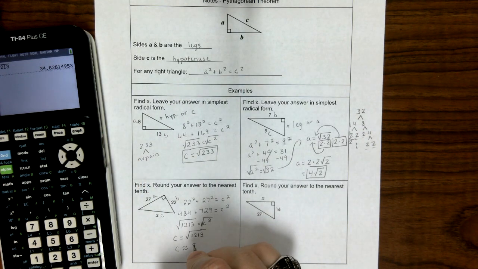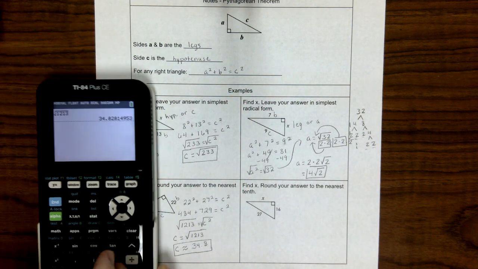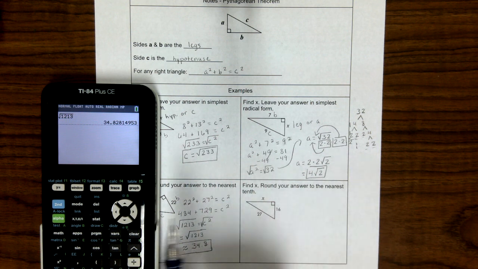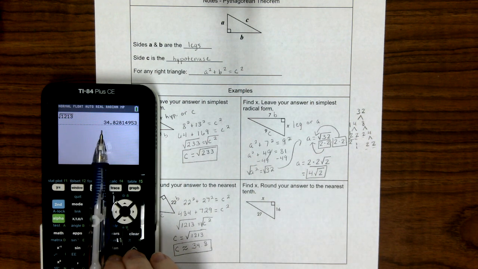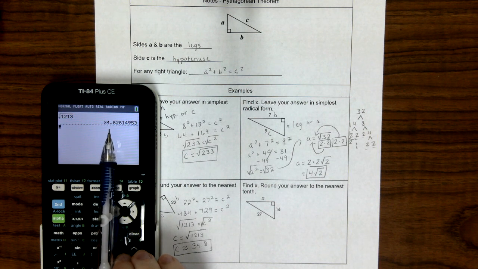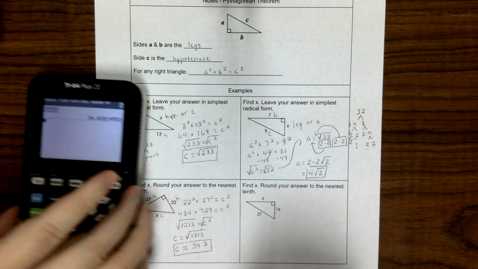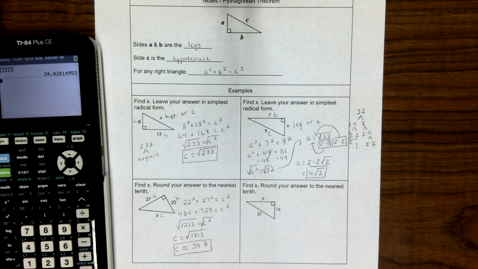So this is going to be 34.8. If you're asked to round to the nearest whole, you would look to the last digit before the decimal place and then look behind. That would round this up to 35 if you were to round that way. It just depends on what your directions say. I just picked tenth for these directions.